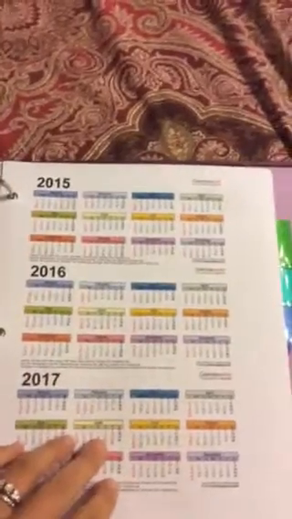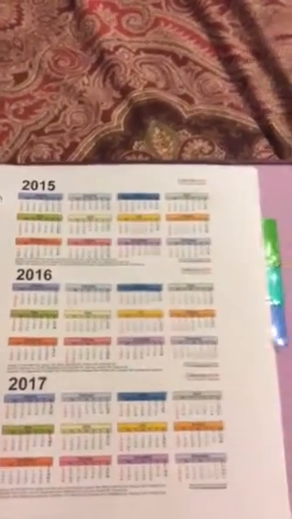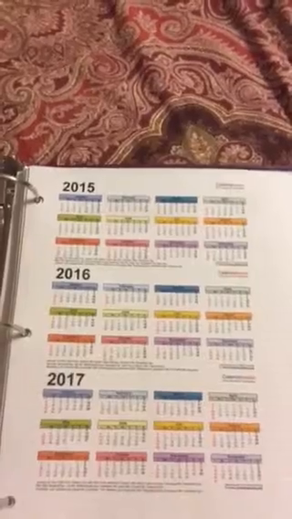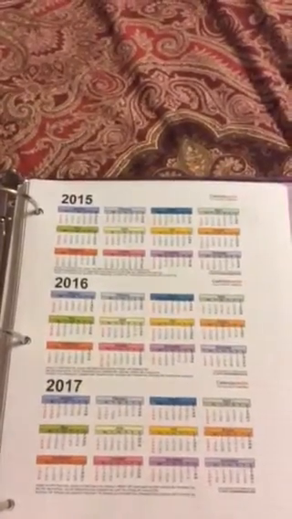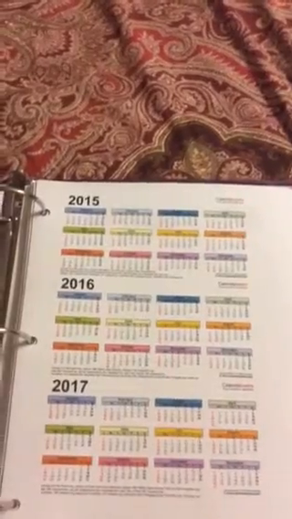So that's what this page is for, just to see at a glance, okay, next January we want to take a vacation. What days do these specific days land on? Whatever. So you kind of get it.